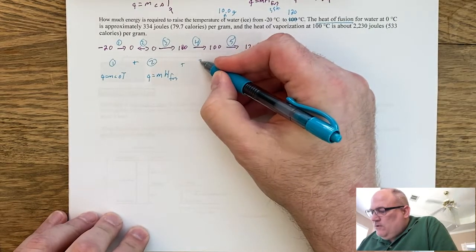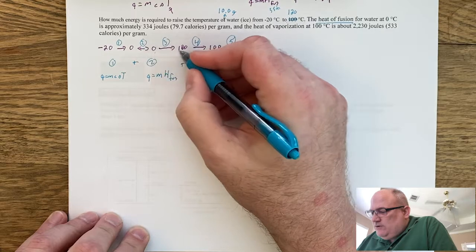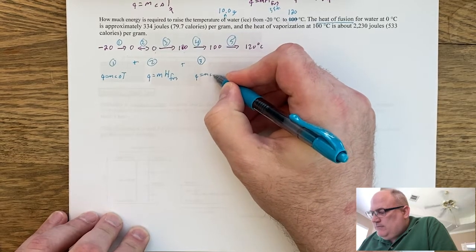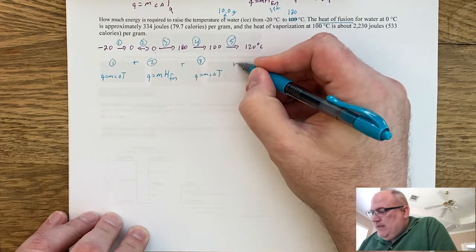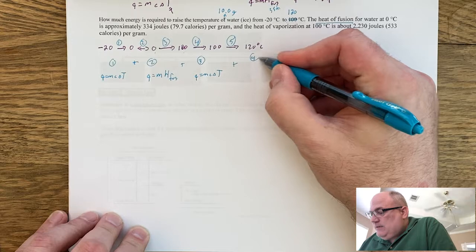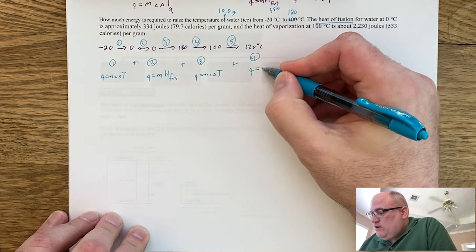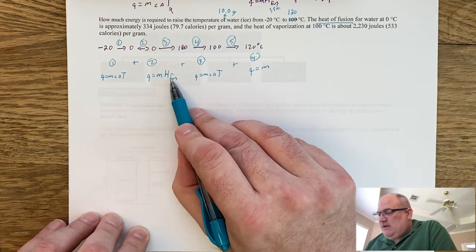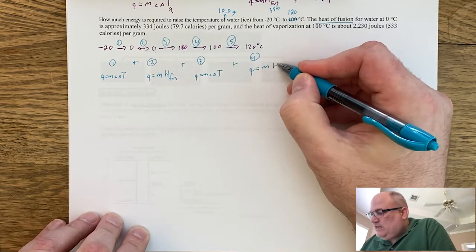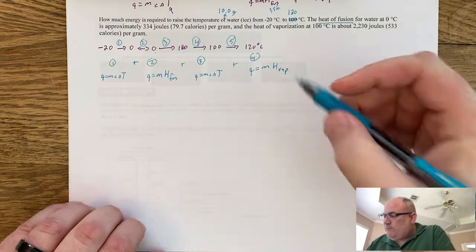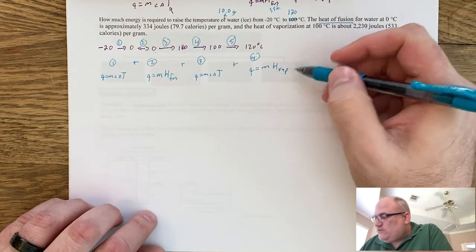Plus, we're going to go to step 3, which is again 0 to 100, where the temperature is changing again. So we're going to use Q equals mc change in T for that. And then for number 4, we're again at a place where the temperature is not changing, but in this case we're going to have to use a different heat enthalpy. It cannot be the heat of fusion. We're going to have to use the heat of vaporization, because that's the constant we use whenever something is going from liquid to a gas or vice versa.